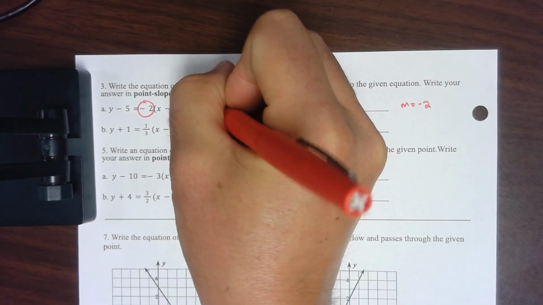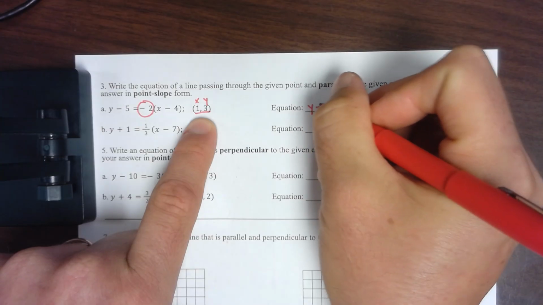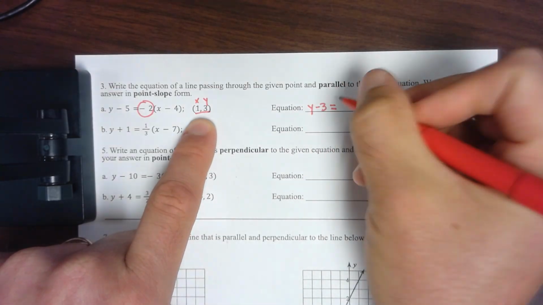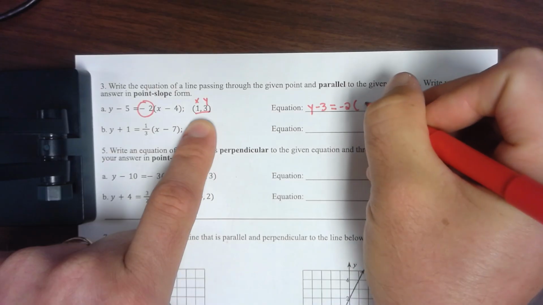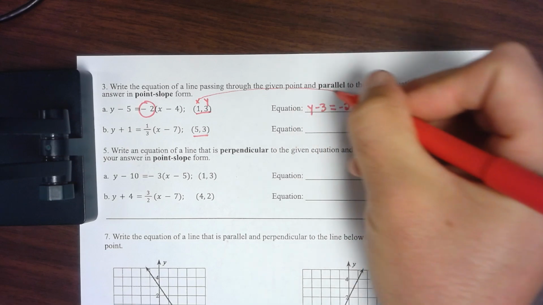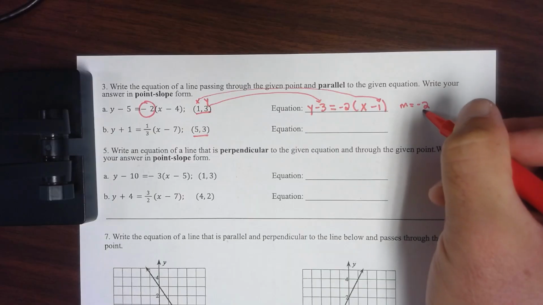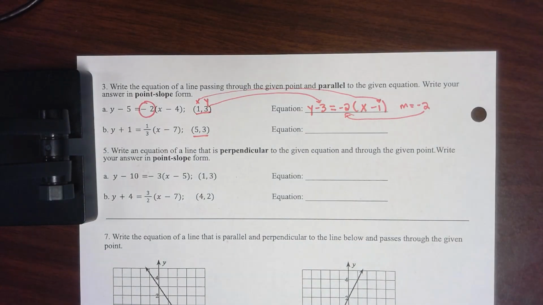This is our x, this is our y. So in point slope form, it would be y minus 3 equals the slope of -2, and then x minus 1. X coordinate going right there, y coordinate right here, and our parallel slope right there. Okay?